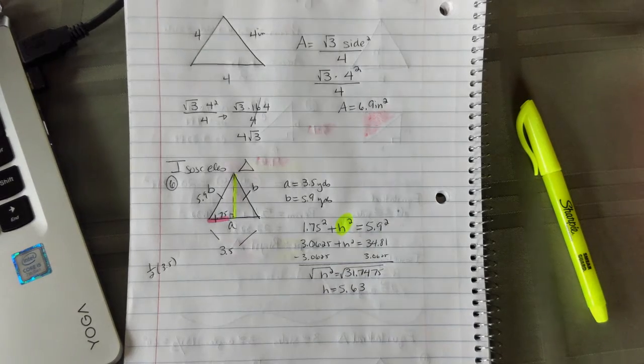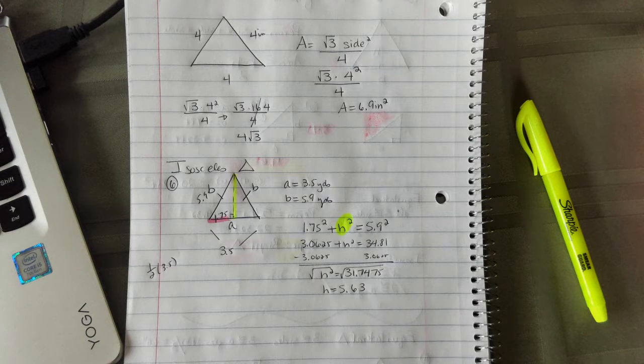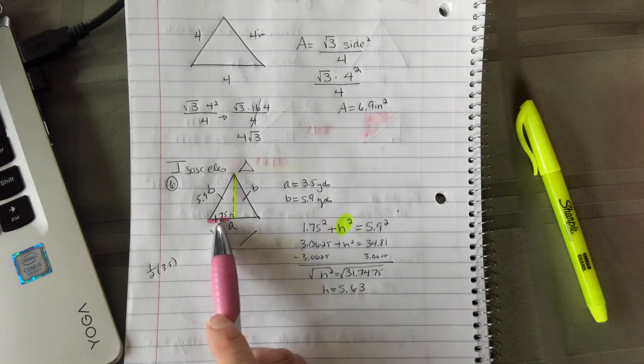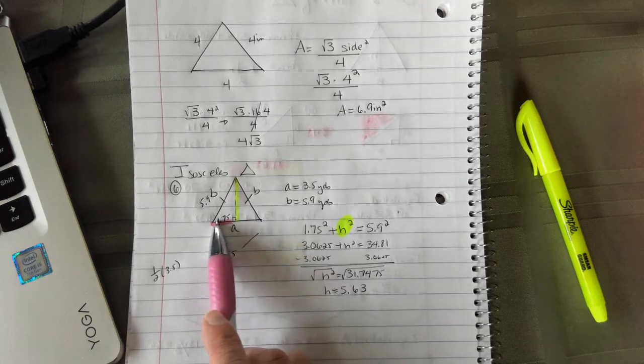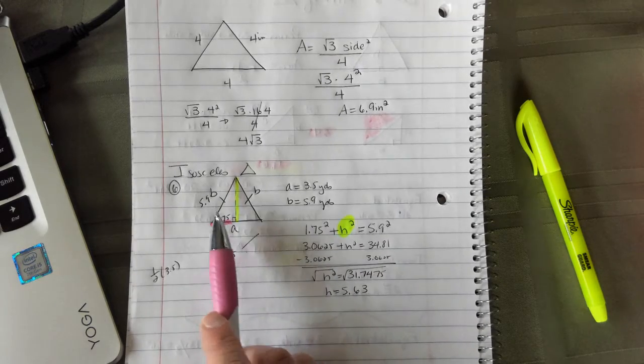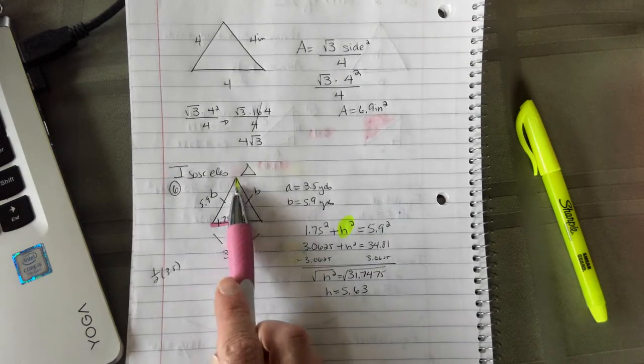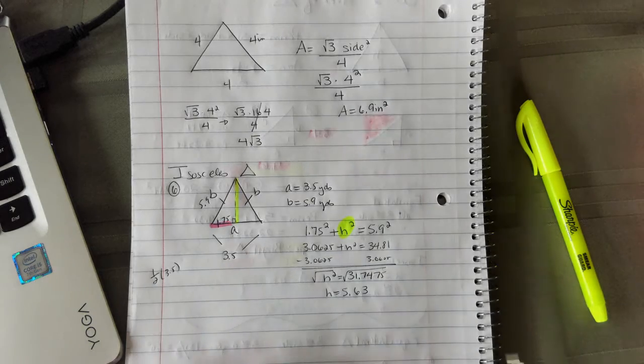There's h. I know you're thinking, oh my gosh, Bishop, it's been forever since we've done Pythagorean theorem. It has, but we've been doing it forever. So you guys know how to do this. We have to cut that one bottom piece in half and then use Pythagorean theorem to find our height.